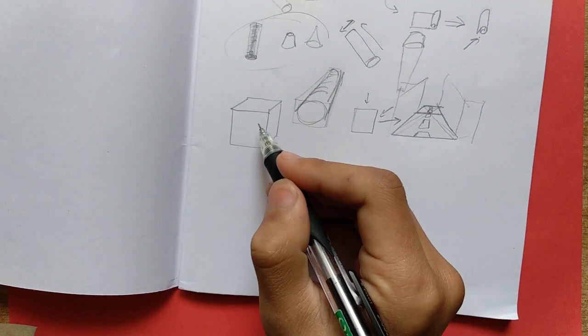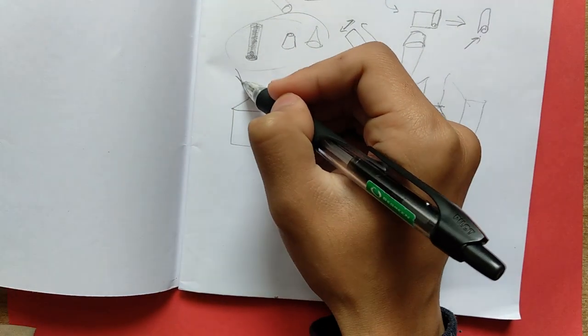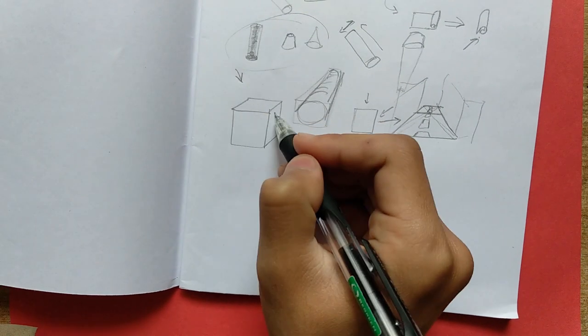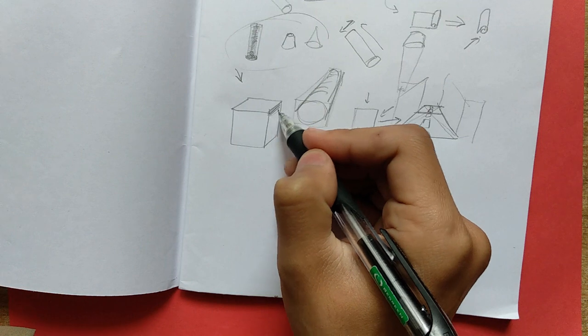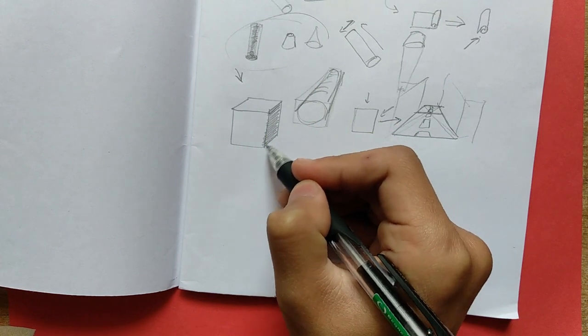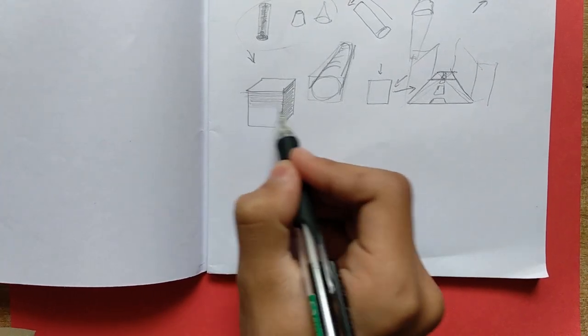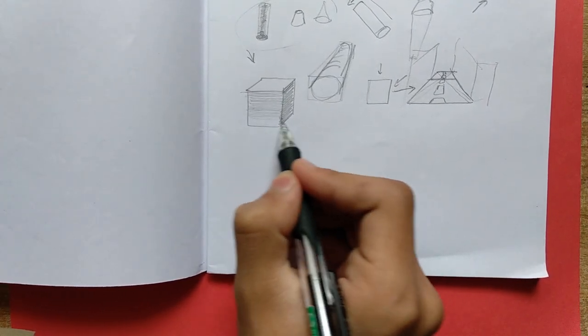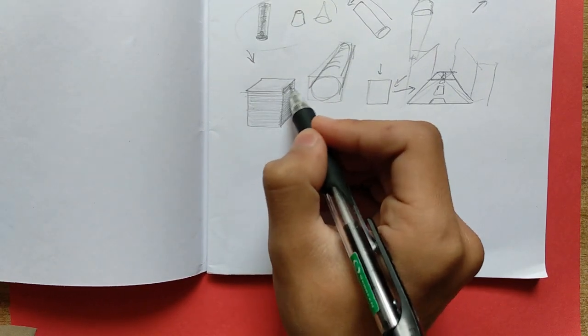So basically, to shade a cube, let's consider a light source coming from back there. So this upper part is going to be the brightest, and this one right at the opposite side of that thing will be pretty dark, like that. And this one won't be that dark. It will definitely be dark, but it won't be that dark. And let's put a little bit more right there.